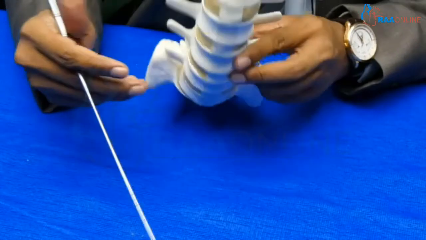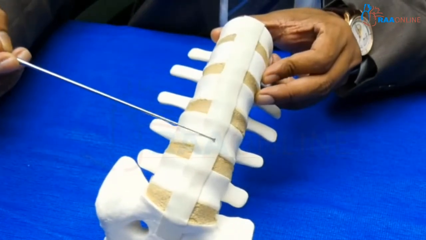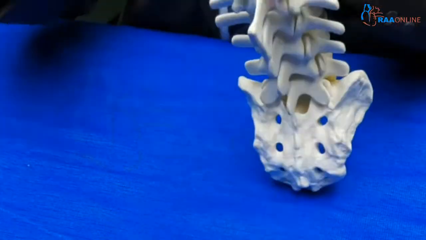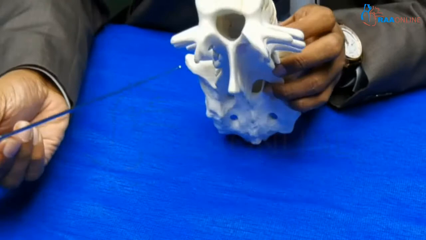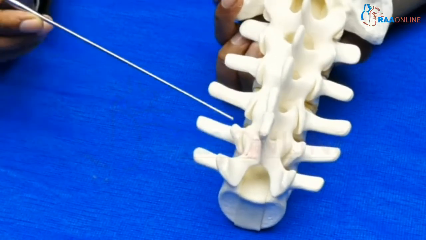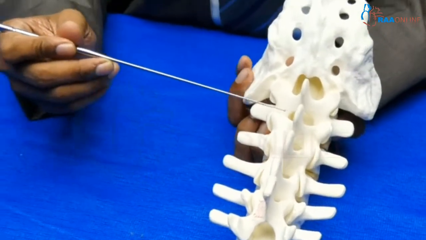It is present all over the spine, and you can see it here. And if you can see inside this particular portion, this ligament is called the posterior longitudinal ligament.